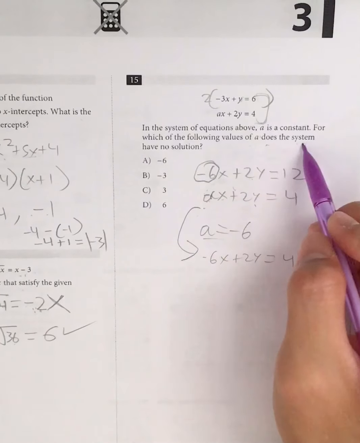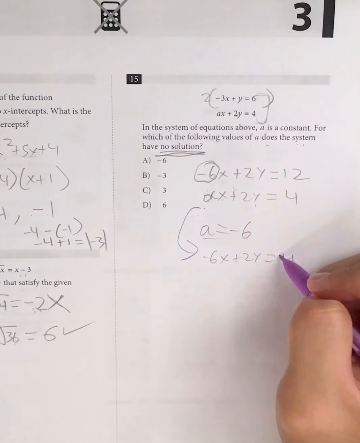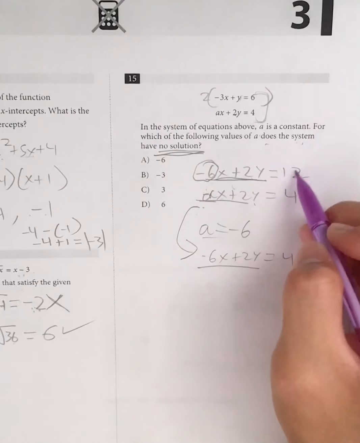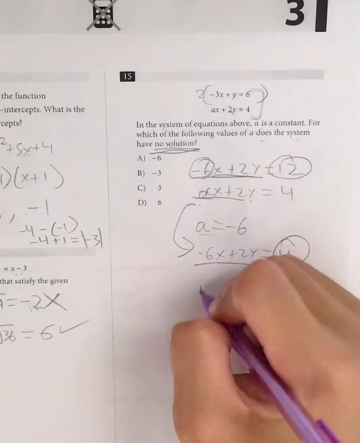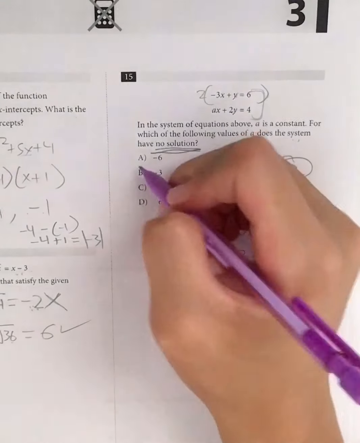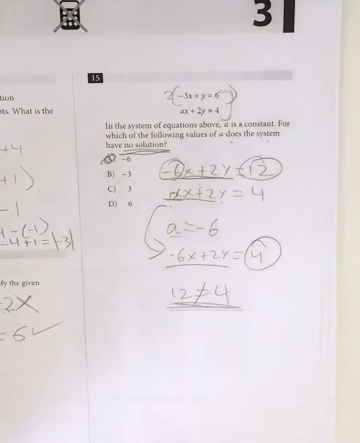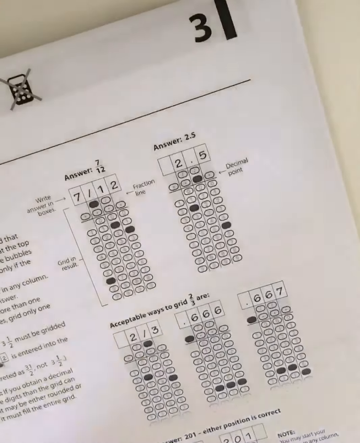And for the system of equation to have no solution, that means that this equation is equal to this equation right here, right? But how is 12 equal to 4? It's not. So boom, your answer is going to be A. Because it has no solutions. Because when in the world is 12 going to equal 4? If you guys think 12 is equal to 4, you guys don't know how to do math.